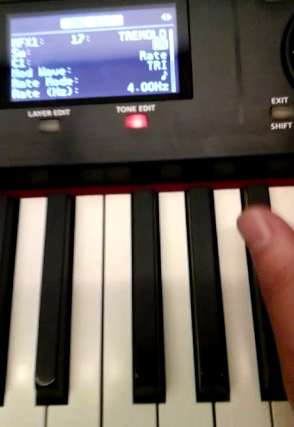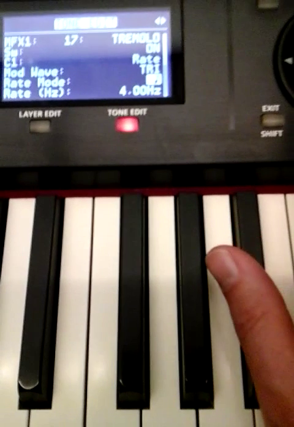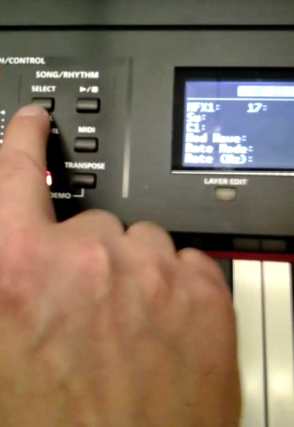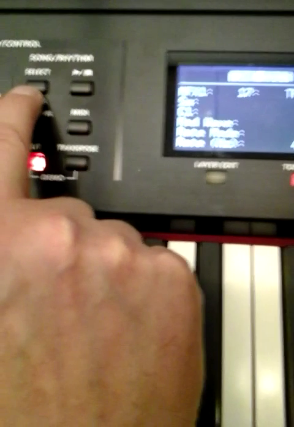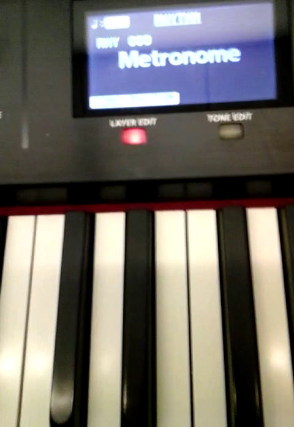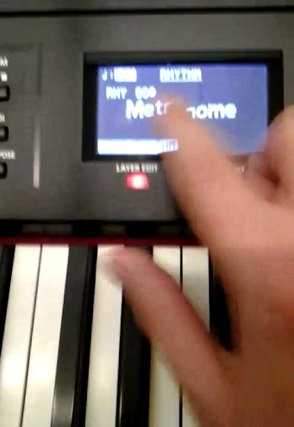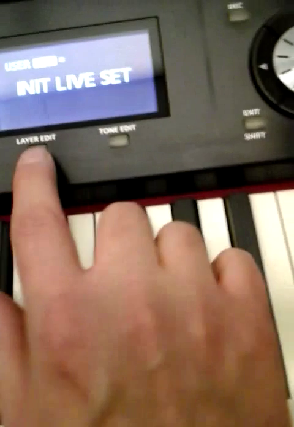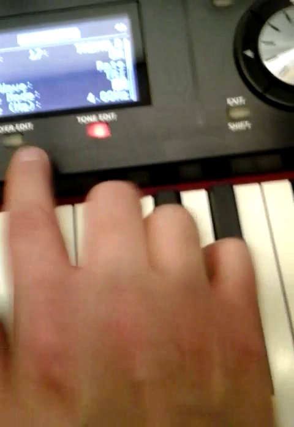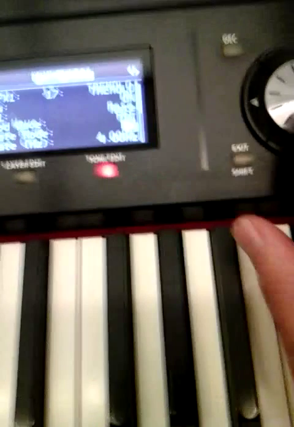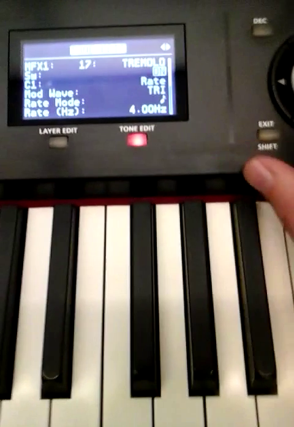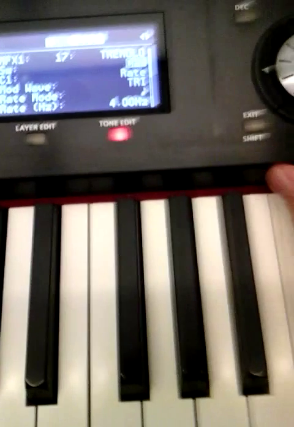Now it will usually be set to follow a tempo, so if you move down to the rate mode you can change that, and where you would set your tempo. In this case, it's maybe different on the 300. I would hit select, go up to the tempo, and set it to the tempo of the song. Then the tremolos and things like that will actually match. So that was in tone edit. Okay, but I said if you wanted to tweak the sound, which this is cool, but you can experiment with that.